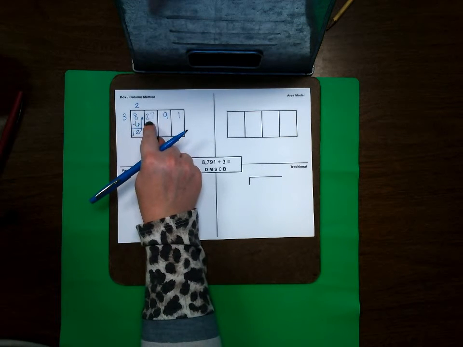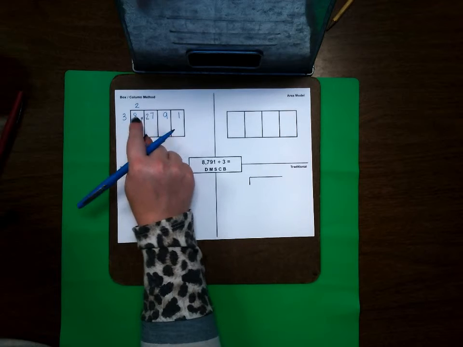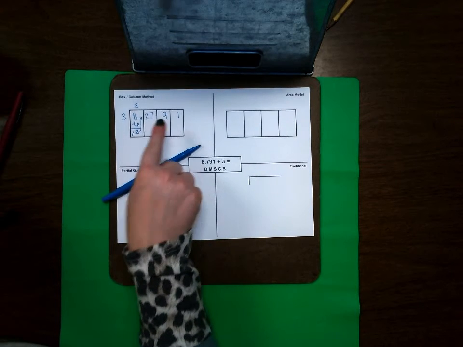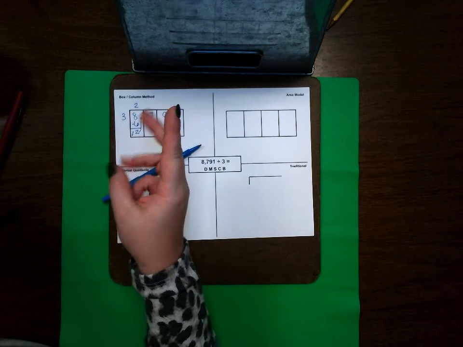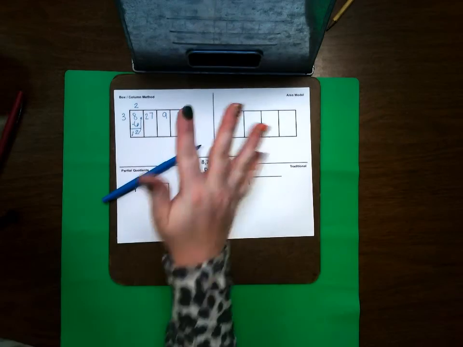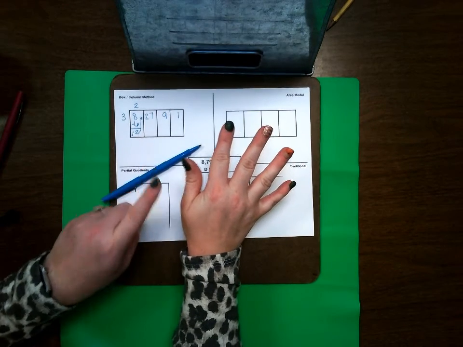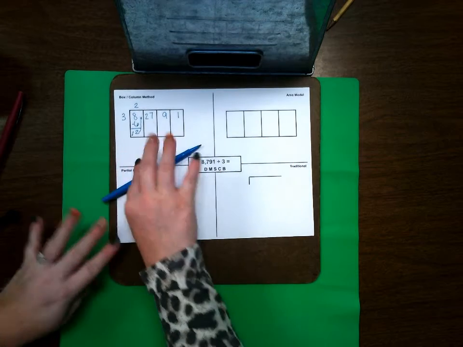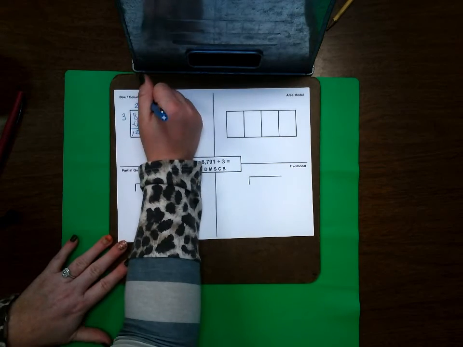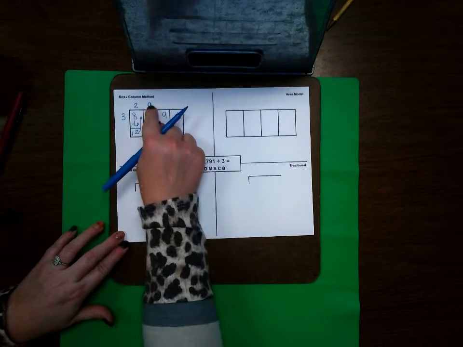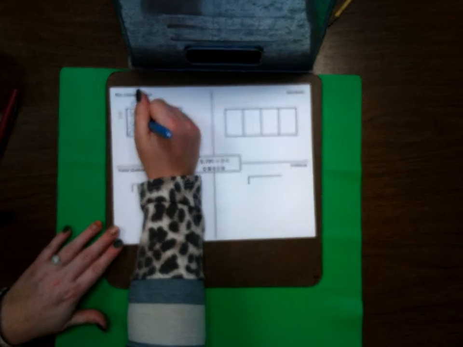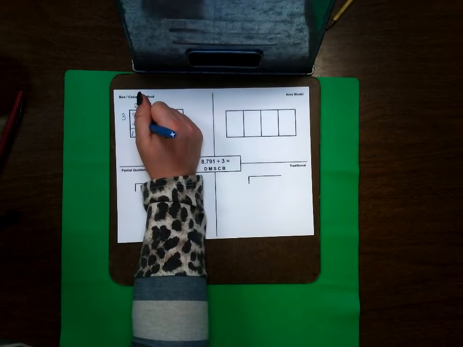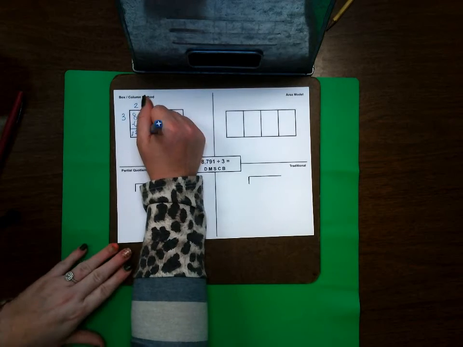How many M&Ms can I give each of my friends if I have 27 M&Ms? Well, we're going to skip count. 3, 6, 9, 12, 15, 18, 21, 24, 27. So 9 M&Ms. Each of my friends is going to get 9 M&Ms. 9 times 3 is 27. Now I'm going to subtract, and I get 0 left over.